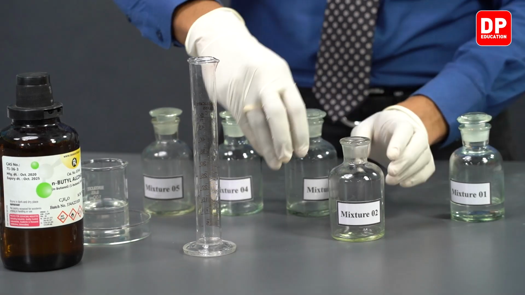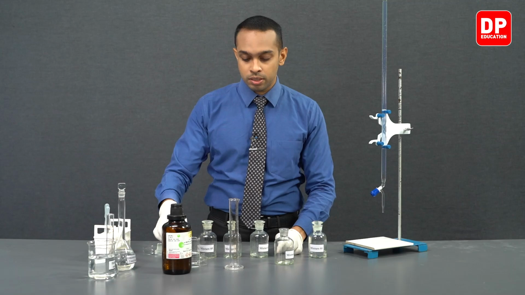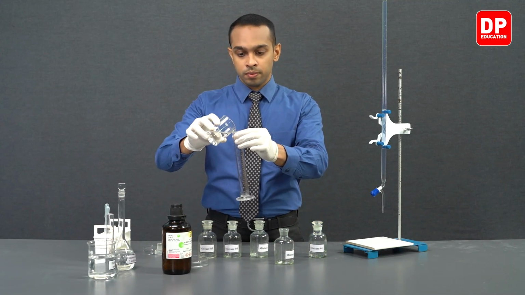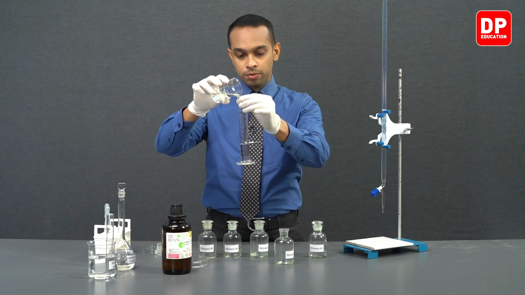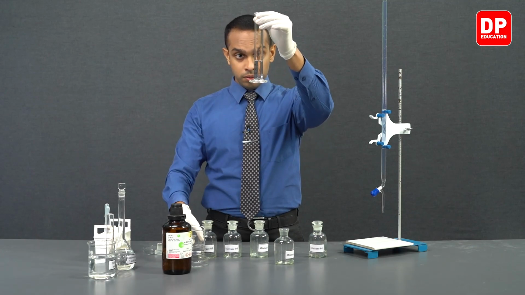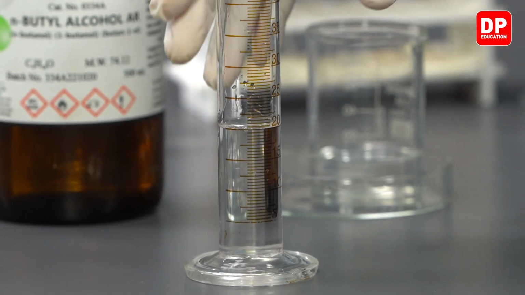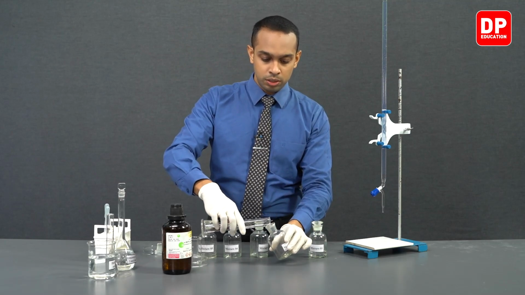So we have mixture 2 here. To all of the reagent bottles, we will be adding only 20 milliliters of 1-butanol. Again, we have to measure 20 milliliters of 1-butanol. We have measured 20 milliliters exactly here. Now we will be transferring it to this reagent bottle.